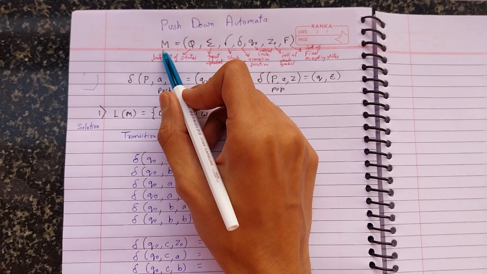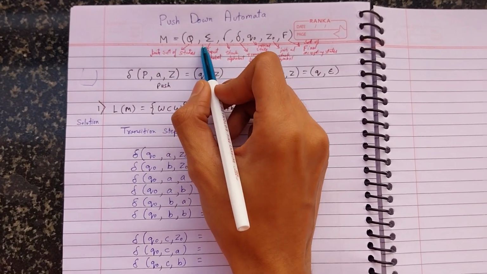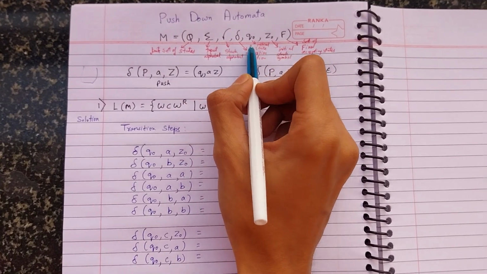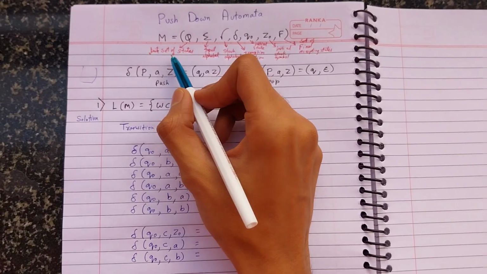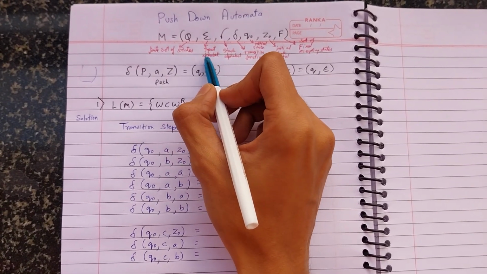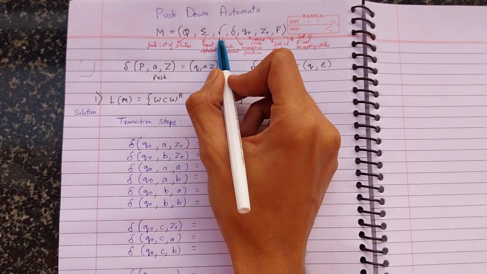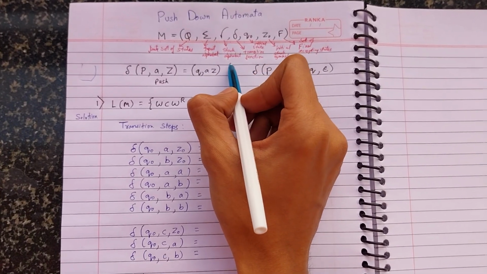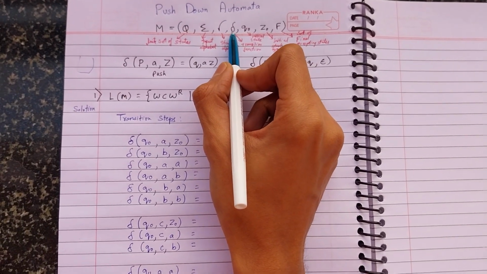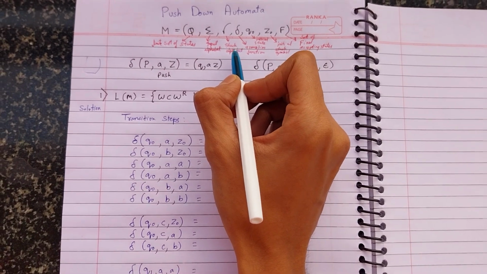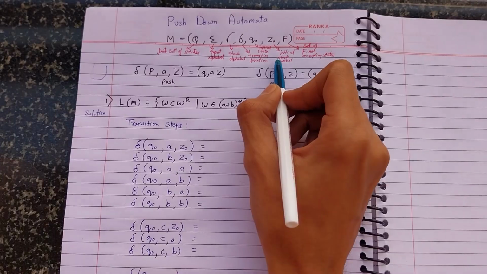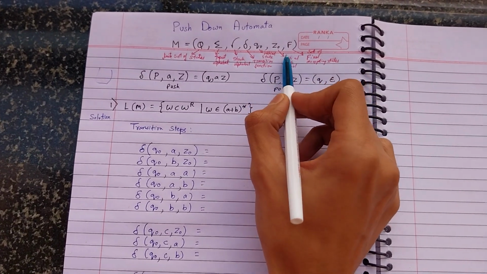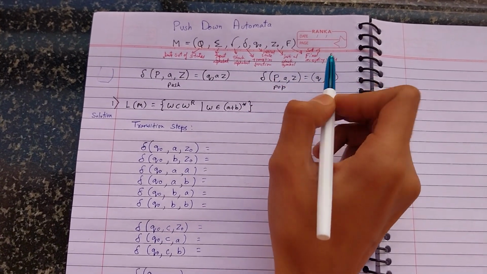So here this is the definition of push-down automata, that is M is equal to (Q, Sigma, Gamma, delta, q naught, Z naught, and F). So Q is the finite number of states like q1, q2, q3, and Sigma is the input alphabet, and this Gamma is the stack alphabet, and delta is the transition function like we used to do in NFA DFA, right? Same thing. Q naught is the initial state and Z naught is the initial stack symbol. F is the set of final accepting states.